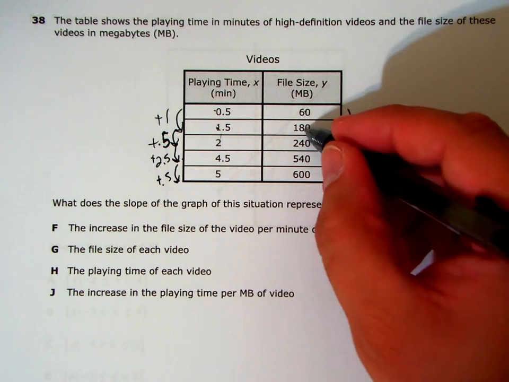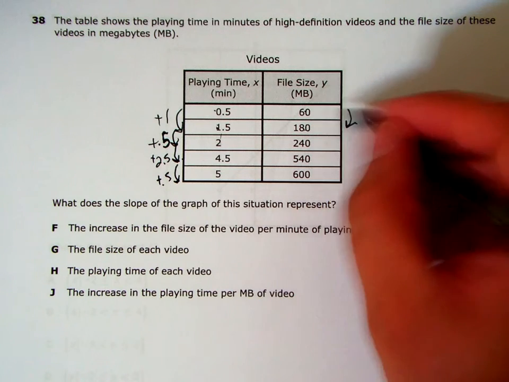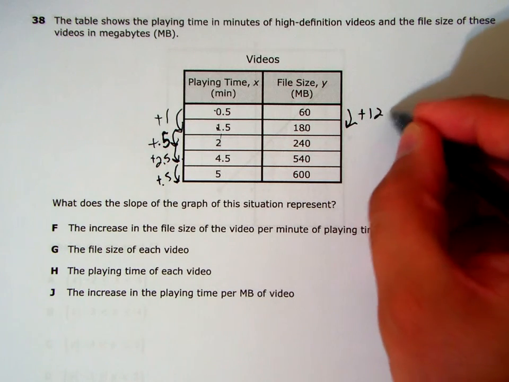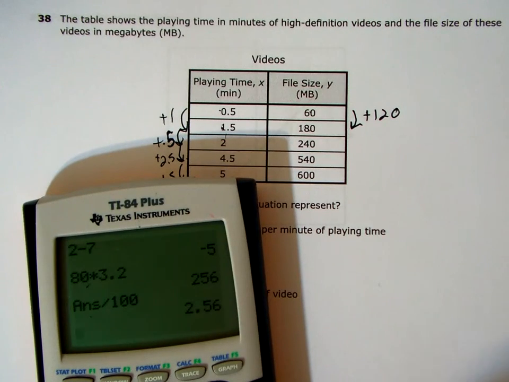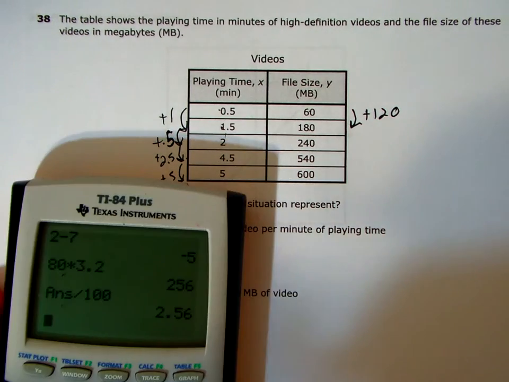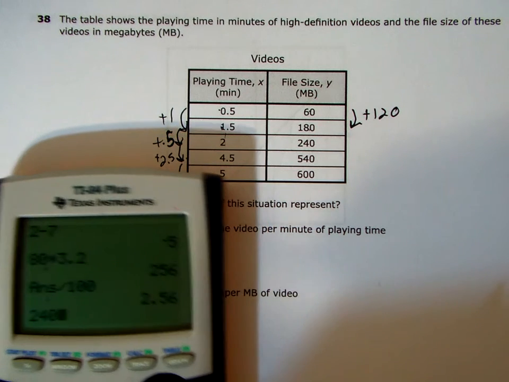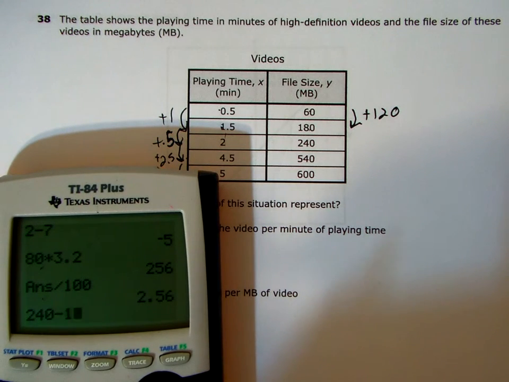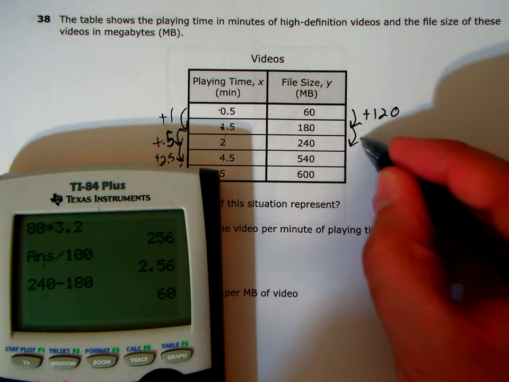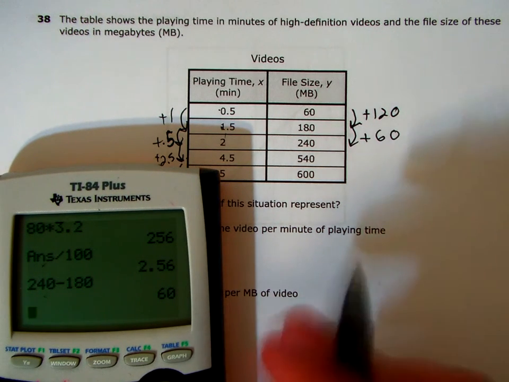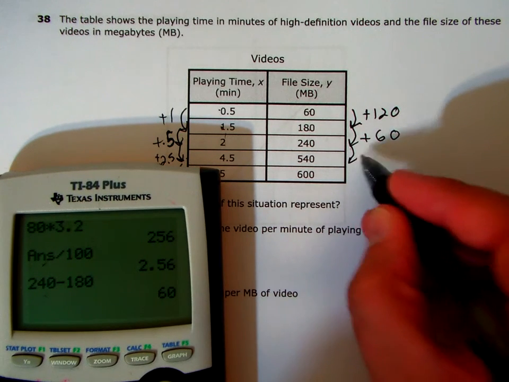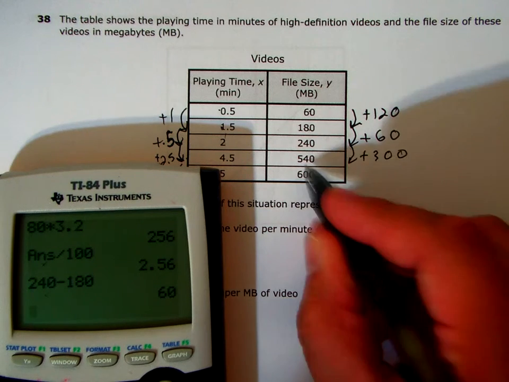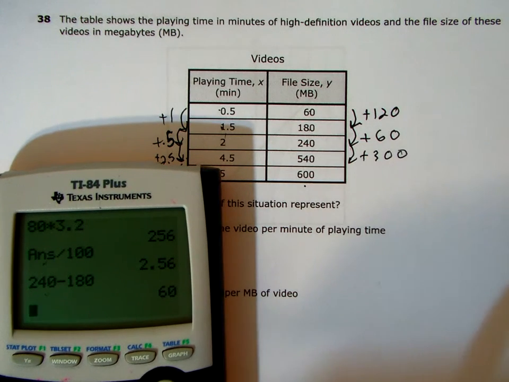From here to here is what, y'all? 60 to 180 is 120. Right? You can use your calculator. And then 240 minus 180 is 60 plus 60. And then 240 and 540 is 300 and 300. And from here to here it's 60.